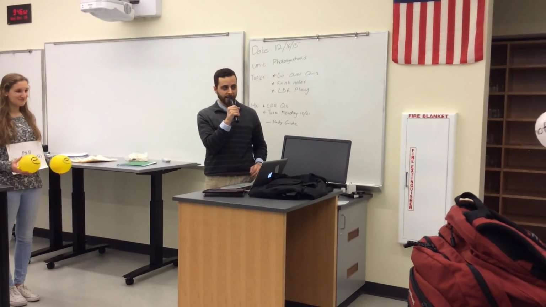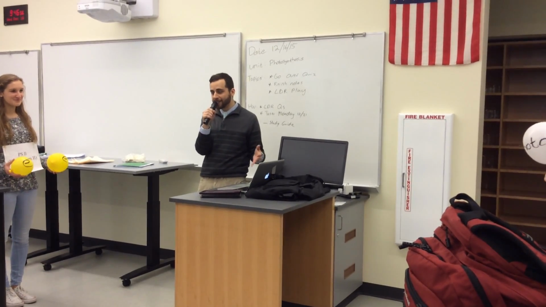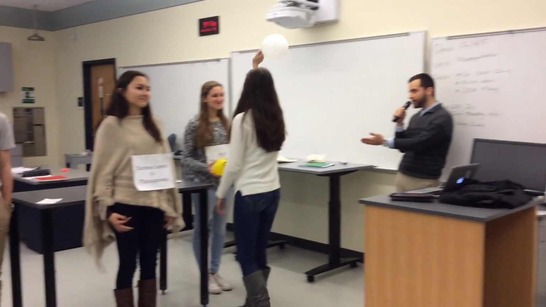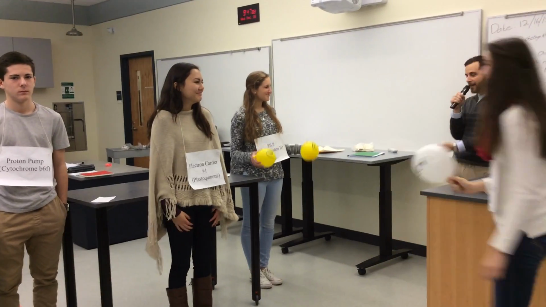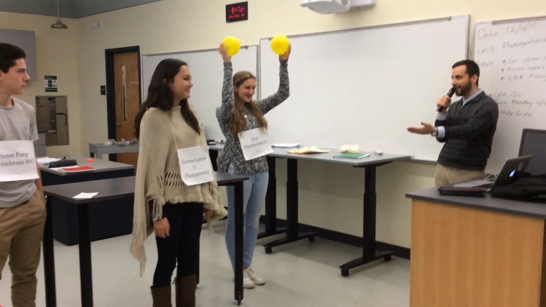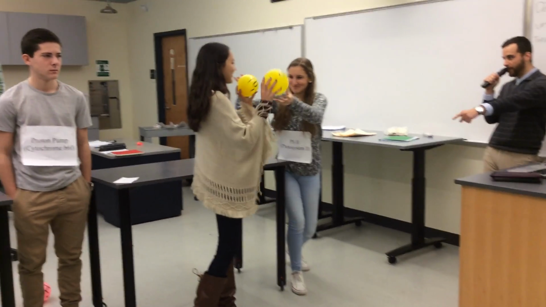We are now going to be representing the light-dependent reactions of photosynthesis, a process that begins when a photon of light from the sun strikes photosystem 2 within the thylakoid membrane. The electrons within photosystem 2 get excited. They are highly energized electrons. They get passed on to electron carrier number 1.